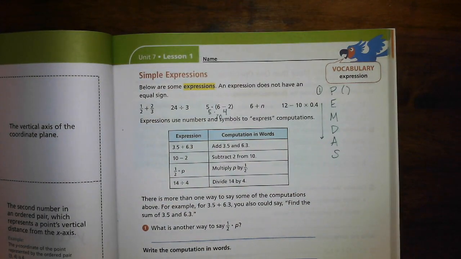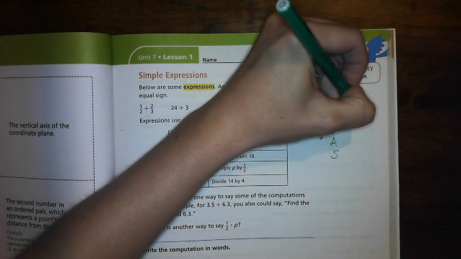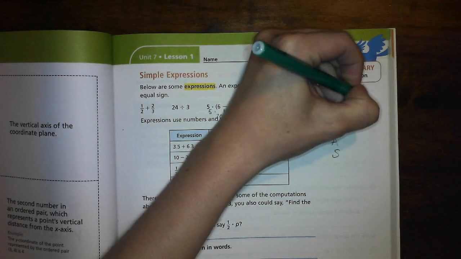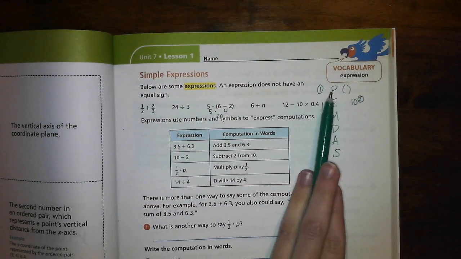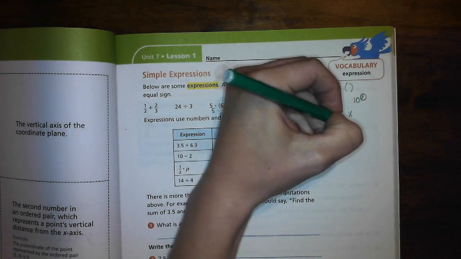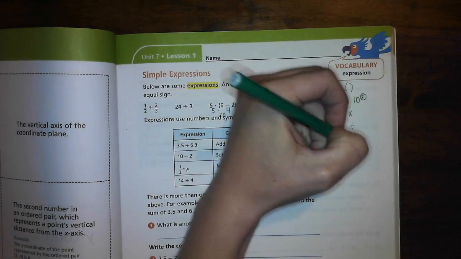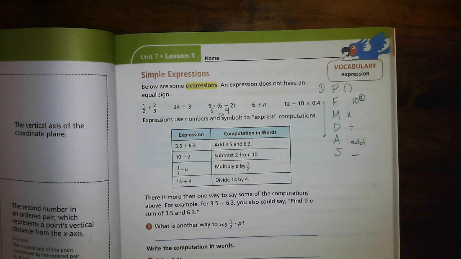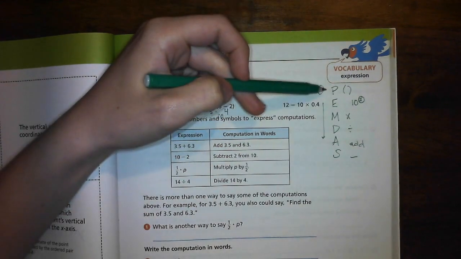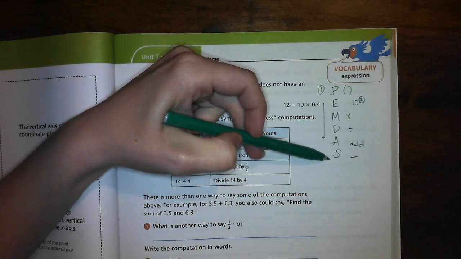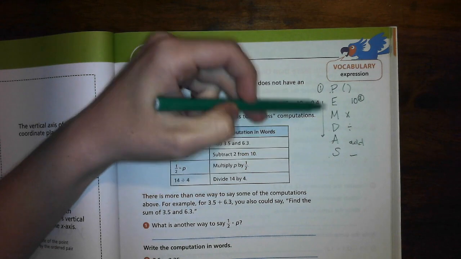We're not going to get too much into exponents, but exponents are like when you do 10 to the second power. That little 2 is an exponent. So first you would do parentheses, then exponents, then you multiply, then divide, followed by addition and subtraction. A way that you can remember this is with the saying, please excuse my dear Aunt Sally. But this is the order.